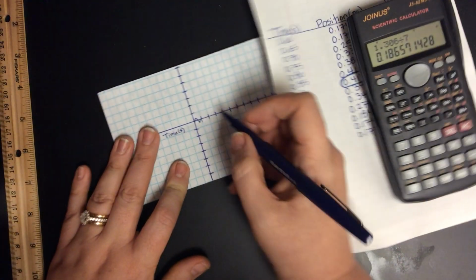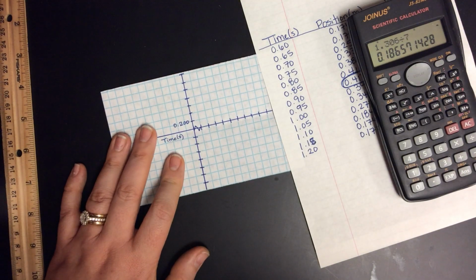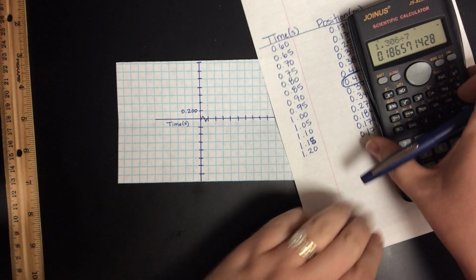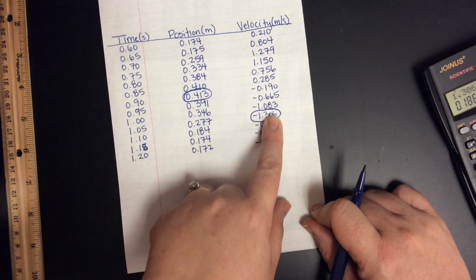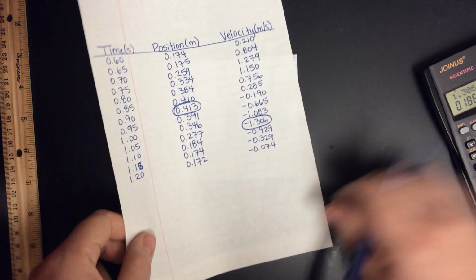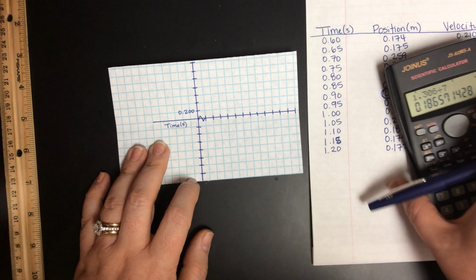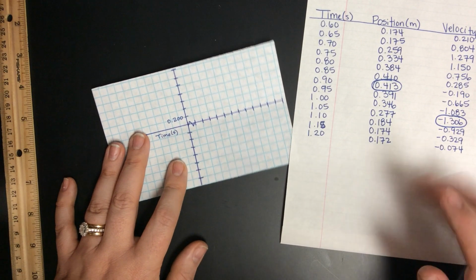So I'm going to count by 0.200. And we're going to add those trailing zeros at the end because we've got 3 decimal places on our velocity. So if you put 3 decimal places on your axis, it's going to be a whole lot easier to figure out where those points are supposed to go.